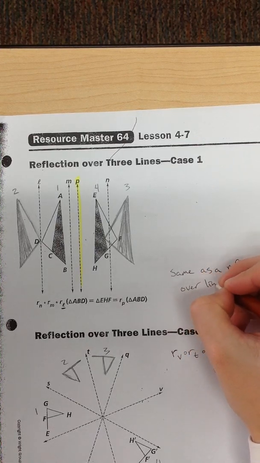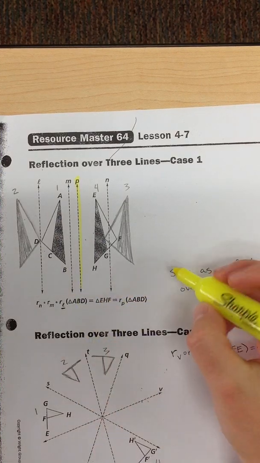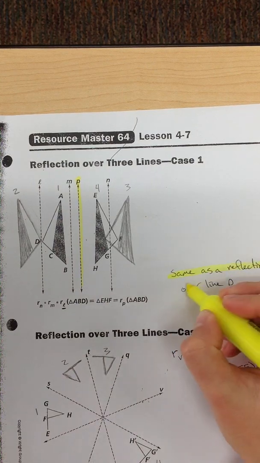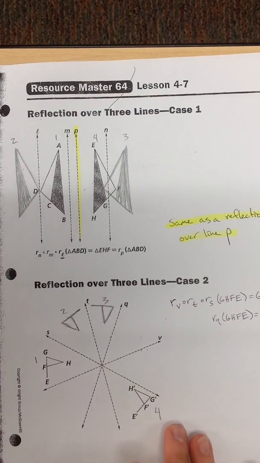Okay, so if we do 3 flips over 3 parallels, it's going to look the same as just 1 flip. Okay, and that's over that line P there. So I'll highlight that because it kind of goes with that P. Okay, so that's if all three lines are parallel. It ends up looking the same as a reflection.